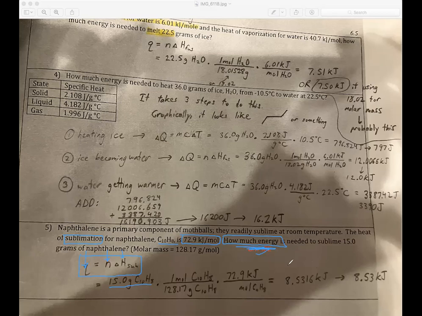Hydrogen is about 1. So it makes sense that this will be 128, with a little bit of a decimal there. And then we multiply that by the heat of sublimation. Again, sublimation means a change in state directly going from a solid to a gas. So it completely skips the liquid phase, just goes from a solid to a gas. And that comes out to be this many kilojoules, and I just rounded it based on sig figs again. And that's about it.